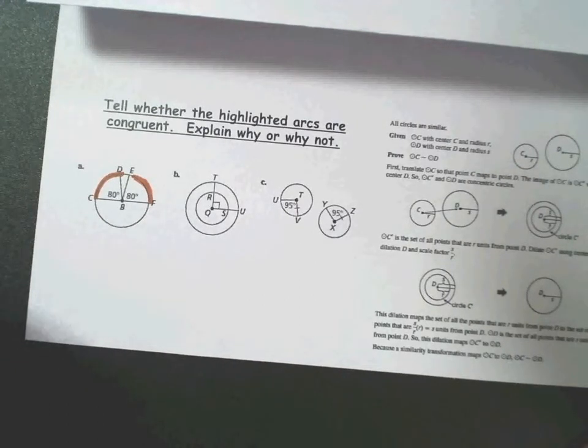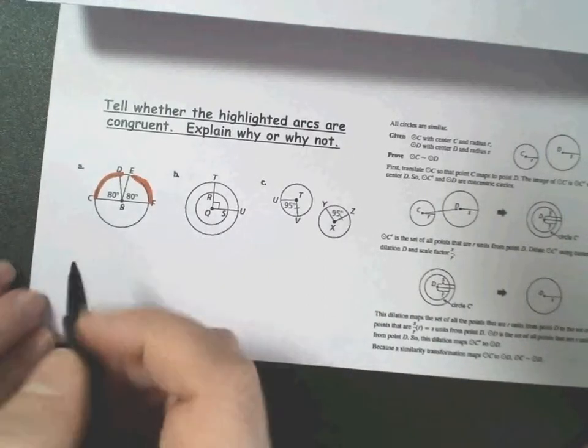The endpoints of those arcs are from a central angle, right? Are those central angles congruent? Yes, right?